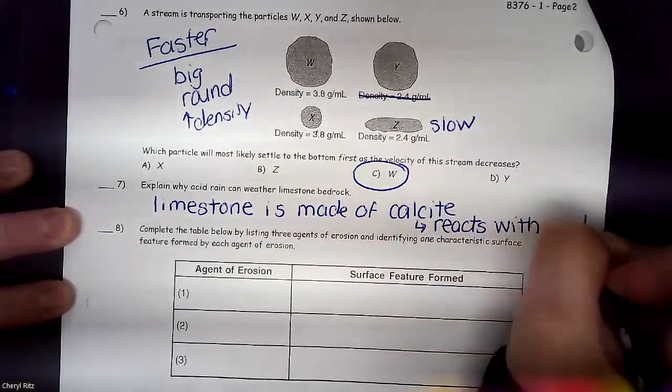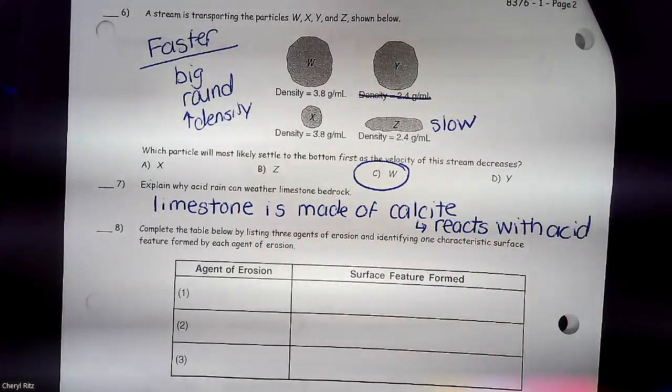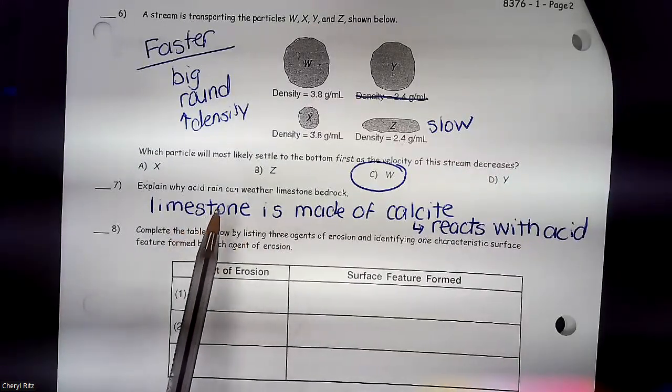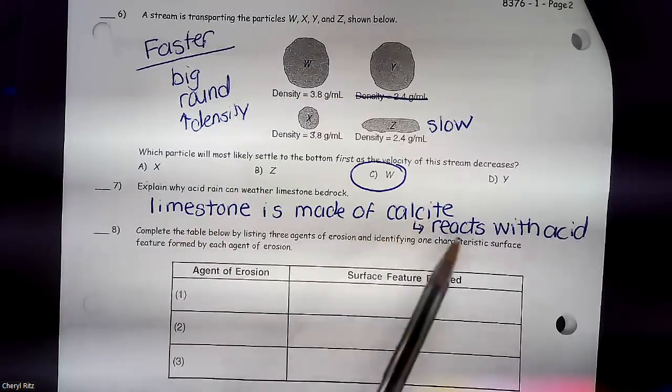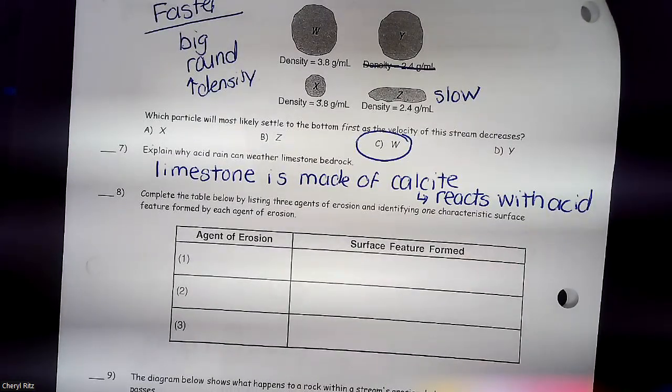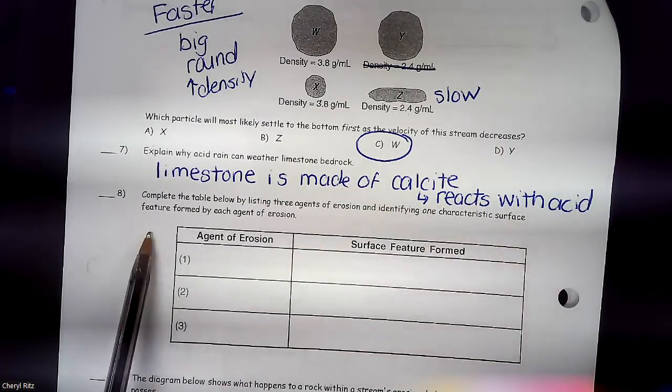It doesn't have to be a beautiful ELA essay sentence, and if you do a beautiful essay sentence, more power to you. But you do need to make sure you at least have a complete thought. Limestone is made of calcite. Calcite reacts with acid.